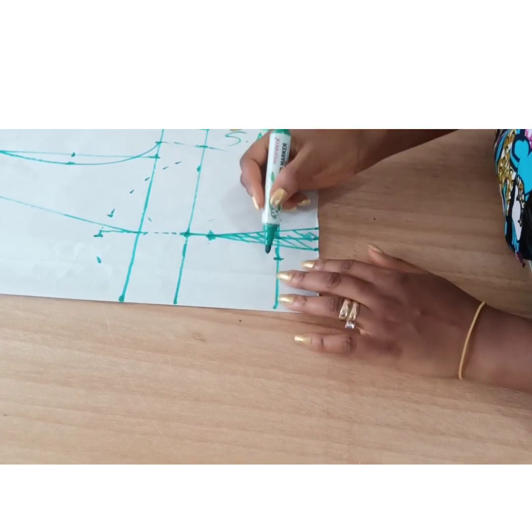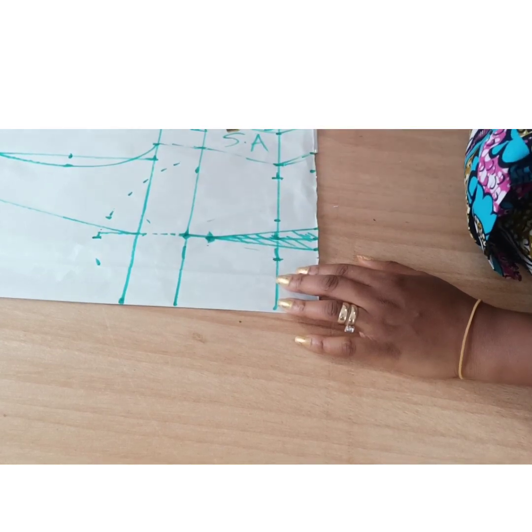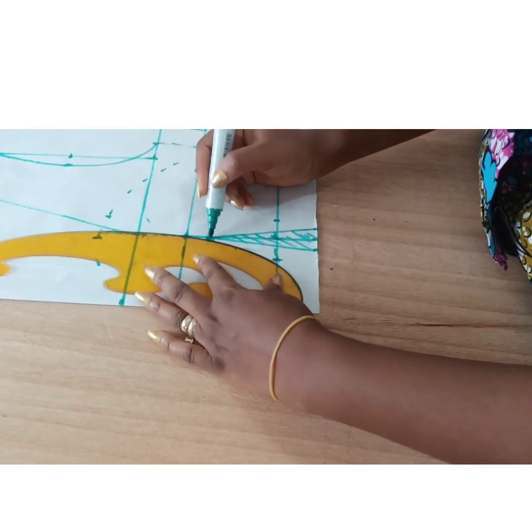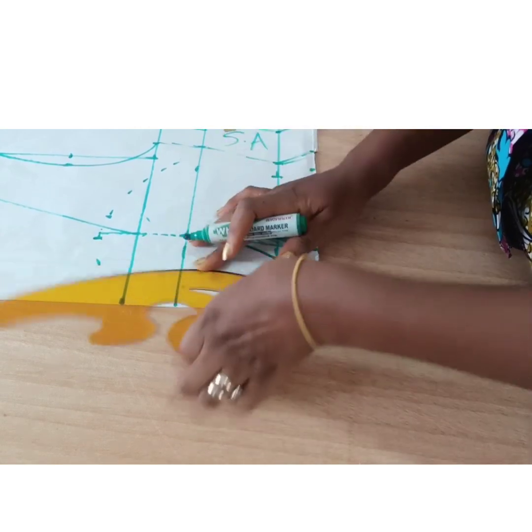So I'm going to use the French curve to connect this towards the bust point, but I will not get to the bust line. Like this.